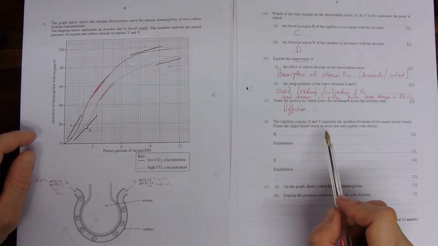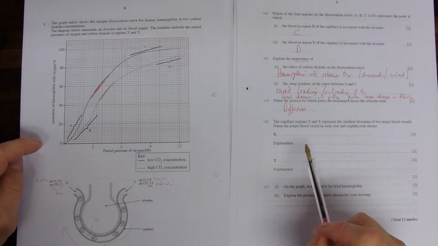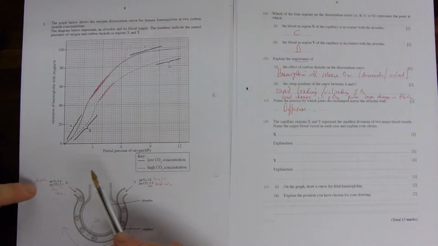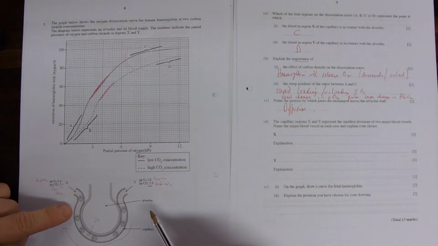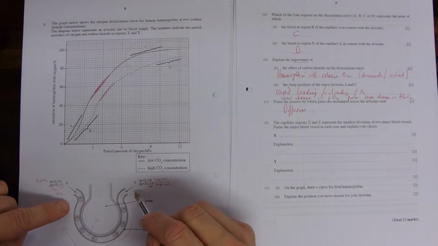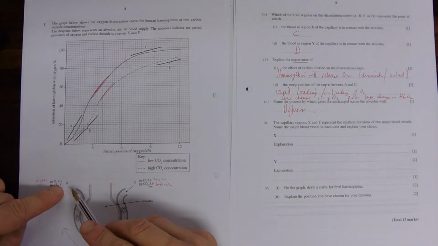The capillary regions X and Y represent the smallest divisions of 2 major blood vessels. So you just need to work out which way round this is. So we said that blood was coming in with low oxygen and getting oxygen and leaving there.